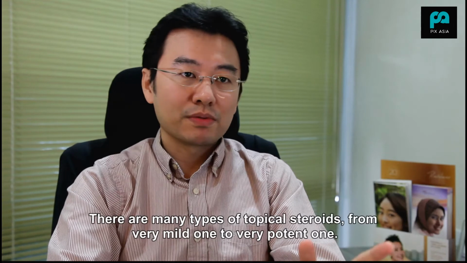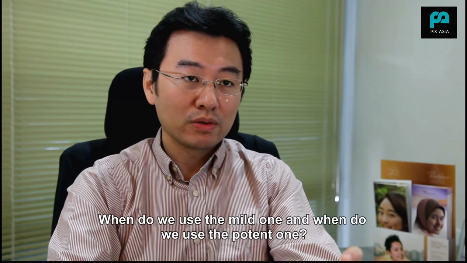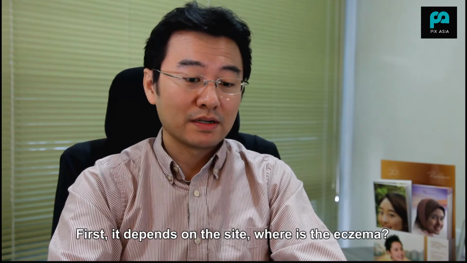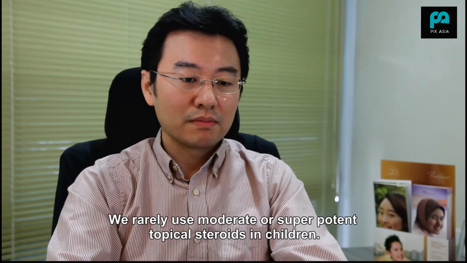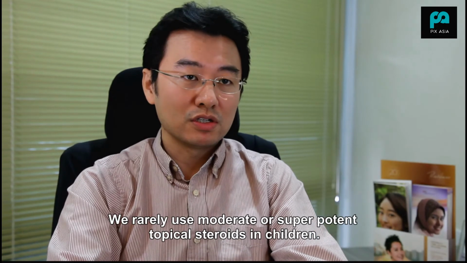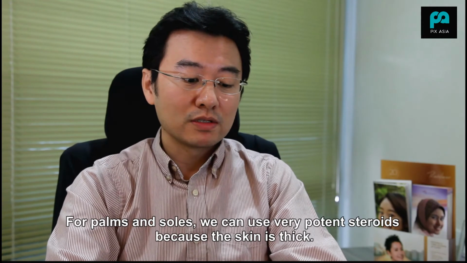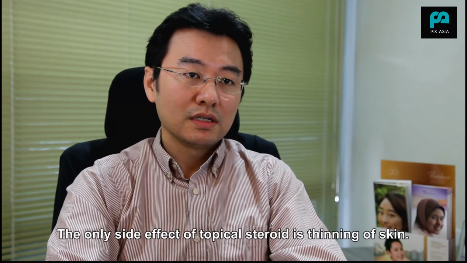by topical steroids. There are many types of topical steroids, from very mild ones to very potent ones. So when do we use the mild one and when do you use the potent one? It depends on, first, the site. Where is the eczema? Secondly is the age of the patient. We rarely use moderate potency or super potent topical steroids in infancy or in children. But for palms and soles, you can use very potent ones because the skin is thick. The only side effect of topical steroids is thinning of skin.